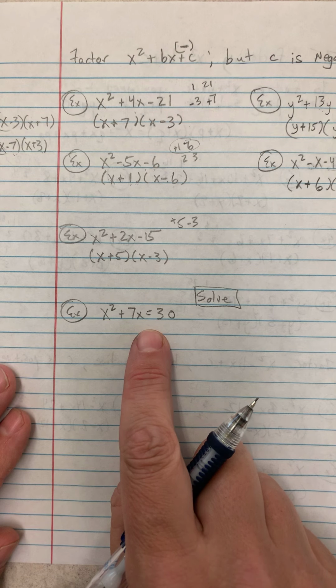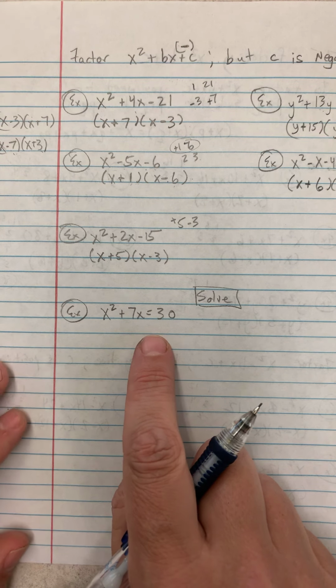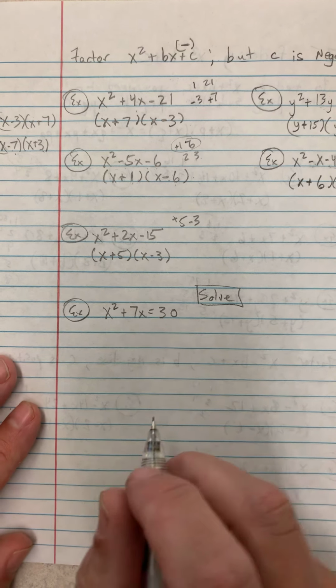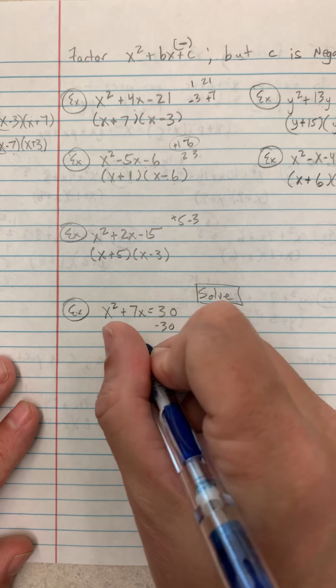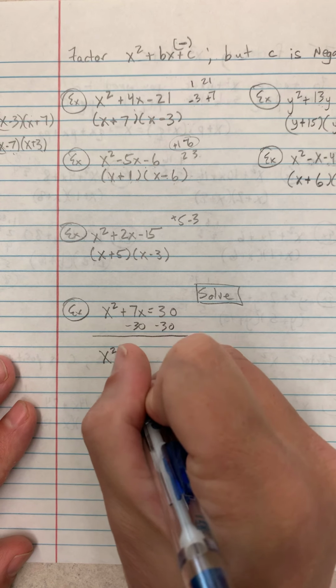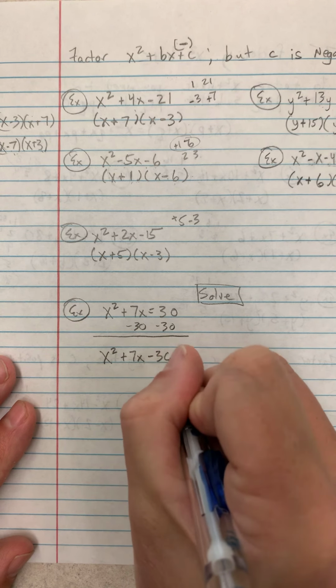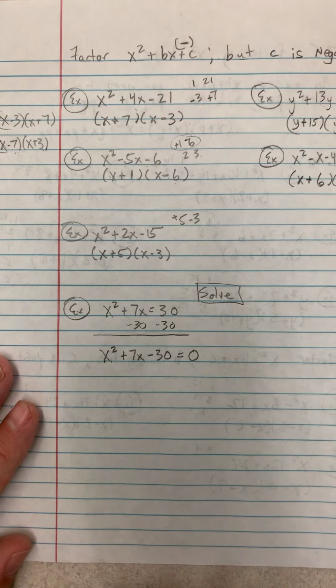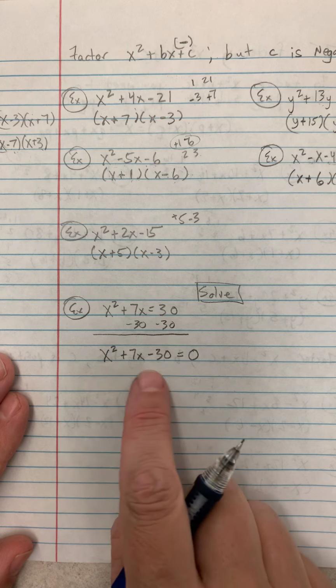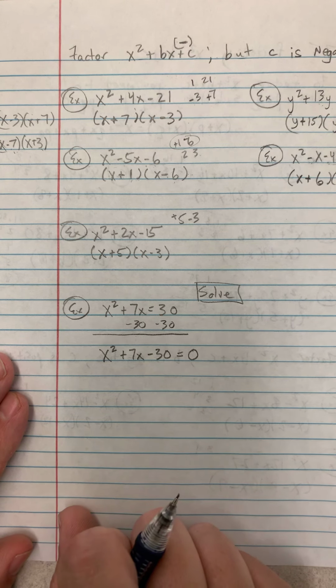If I have this trinomial and I can factor it and set it equal to 0, I can find the roots or the solutions or the x's where this crosses the x-axis by letting y equal 0. First thing you need to do is set this equal to 0 by subtracting 30 from both sides. This now becomes x squared plus 7x subtract 30 is equal to 0. Now I know how to solve this because I can factor this and then use my zero product property.